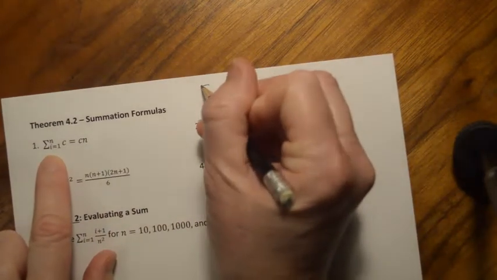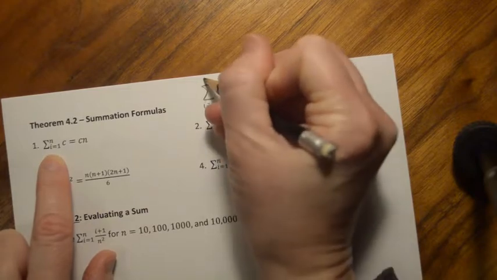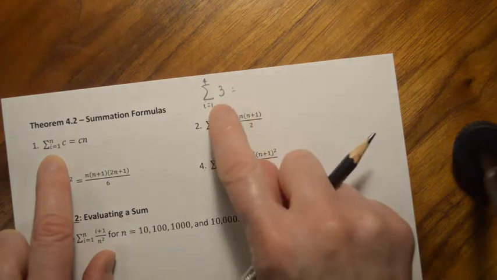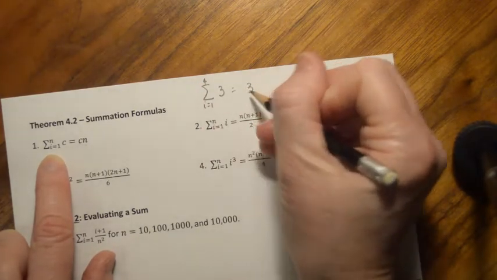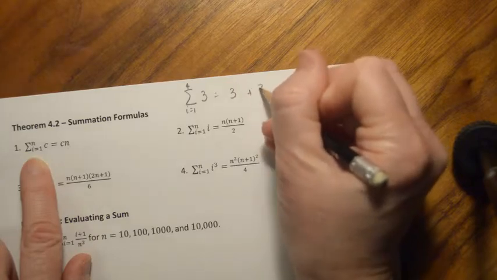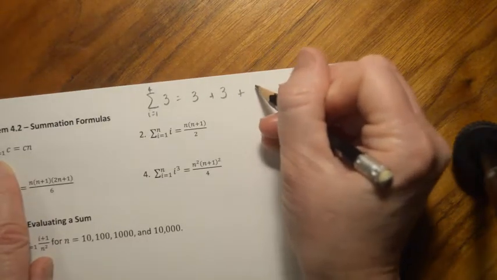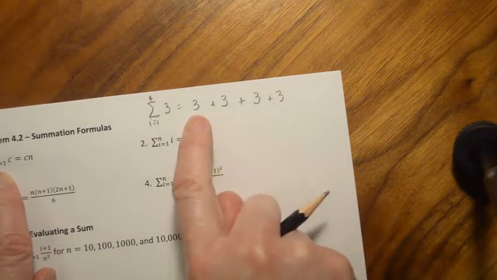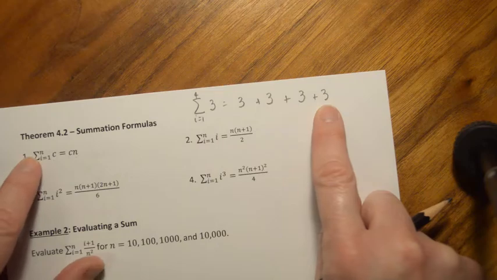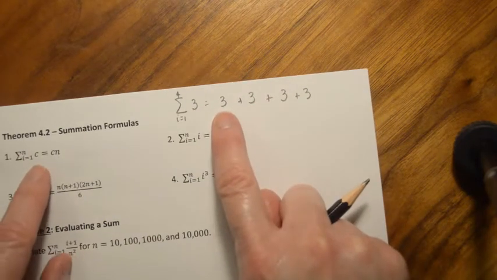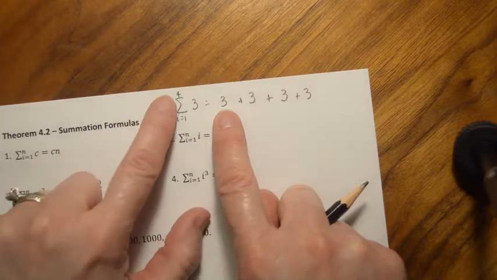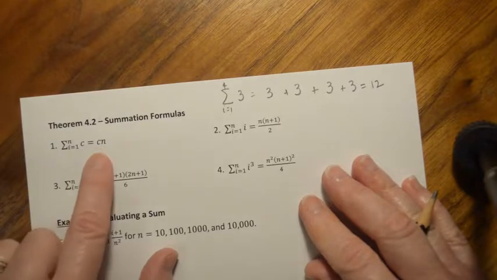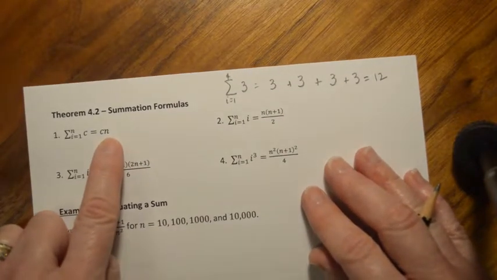So let's say, for example, we did sigma i equals 1 to 4 of 3. It's telling us that we want to add 3 together 4 times. All right, so our first term, a sub 1, is 3. Our second term, a sub 2, is 3. Our third term, a sub 3, is 3. And our fourth term, a sub 4, is 3. It's just that constant times however many times we added it together. All right, so we would just do 3, the constant, times 4, however many times we did it, and that would give us 12. All right, so it's the constant that we're adding together and the number of times that we added it up.